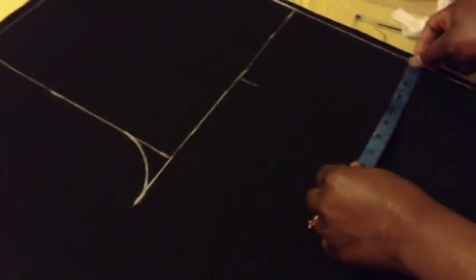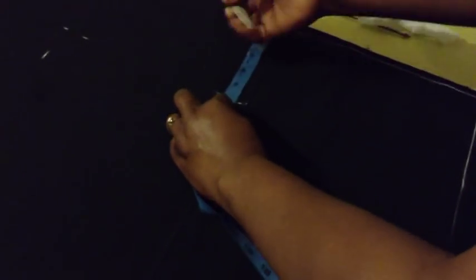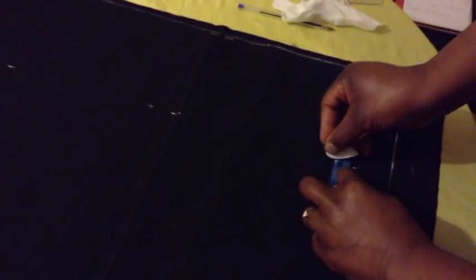There I'll mark 5 3/4 also on that line. I'll mark 5 3/4 till the length, and again here, 5 3/4. So I'll connect the line.